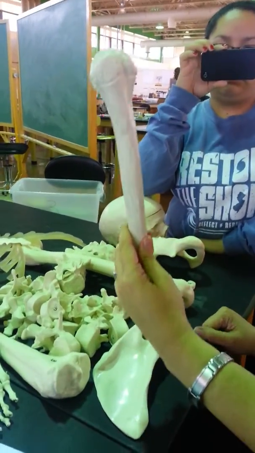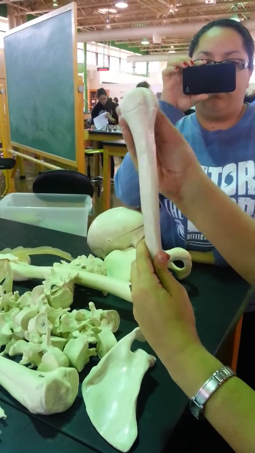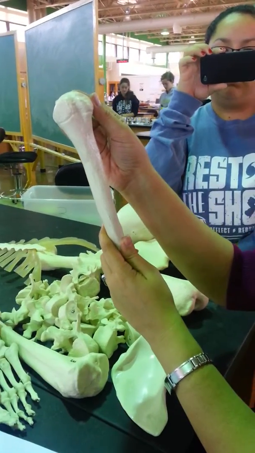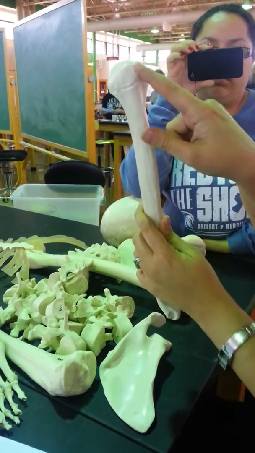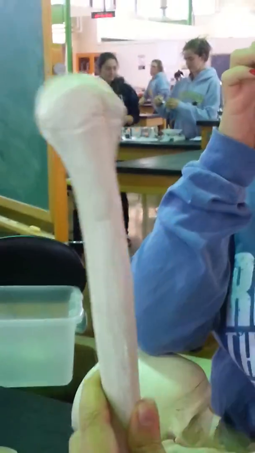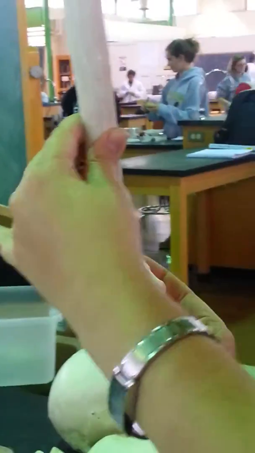This is the humerus. The structures of the humerus that you have to know are the head. This is the head. This is the greater tubercle, which is a little bit superior. This is the lesser tubercle. Then here you have medial and lateral epicondyles.